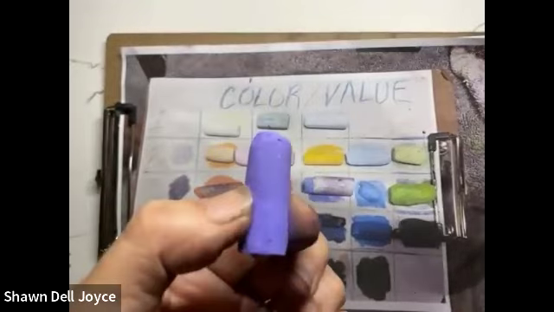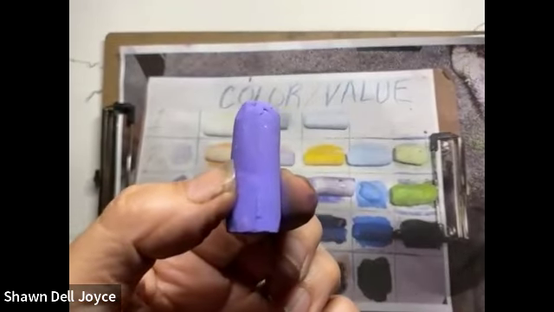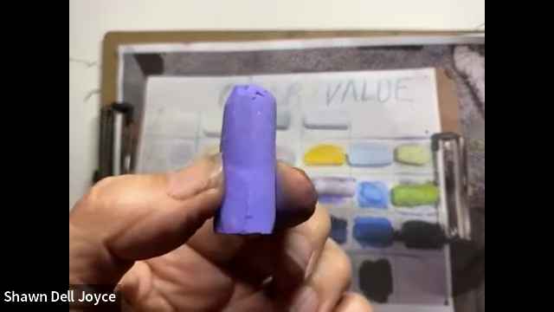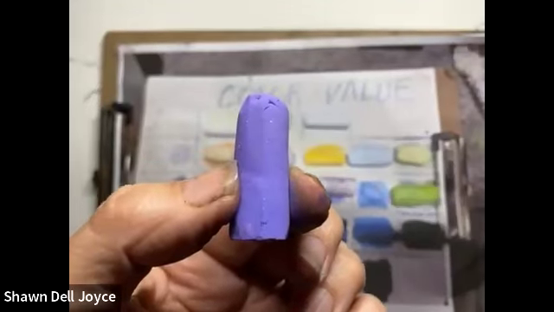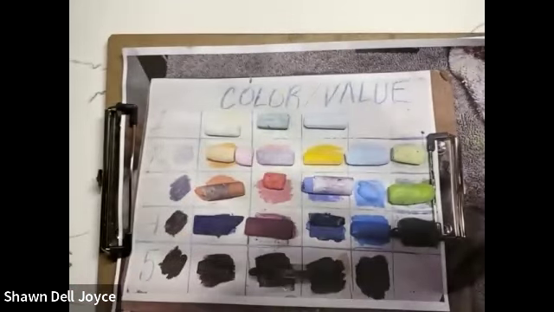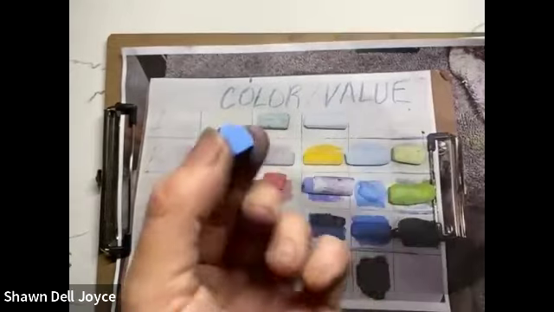I'm using a lavender, light purple. A light blue.